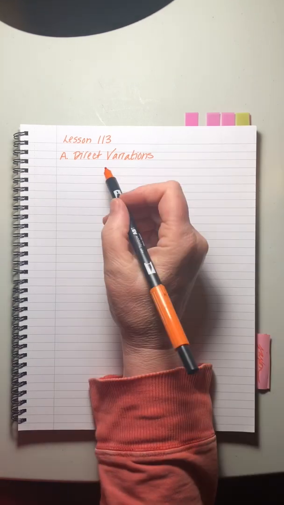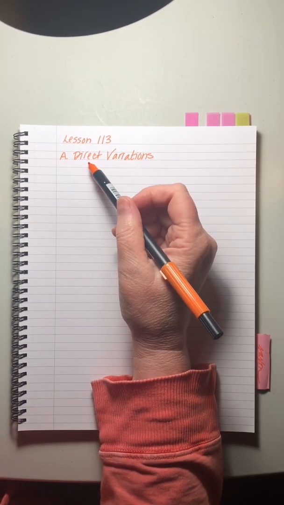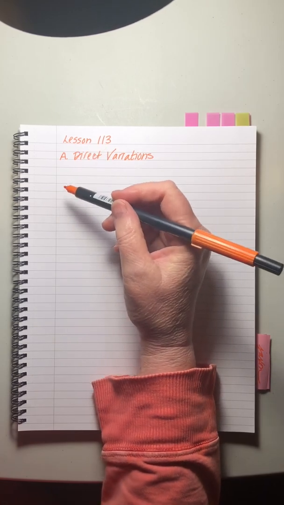Today we're going to talk about variations. There are two kinds: direct variations and inverse variations. We'll explain the difference. But this is a topic that we're going to come back to next year and elaborate on. So this will just give you a running start at understanding them, so that next year when you see them again, you'll be like, oh, okay, I remember this.